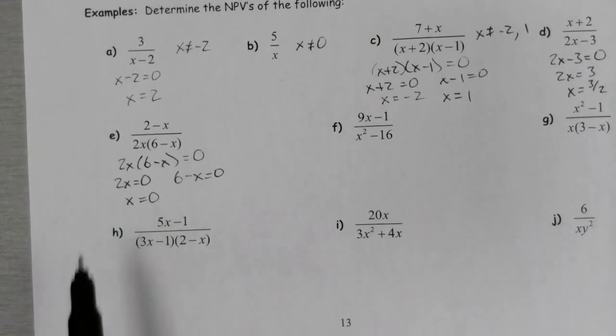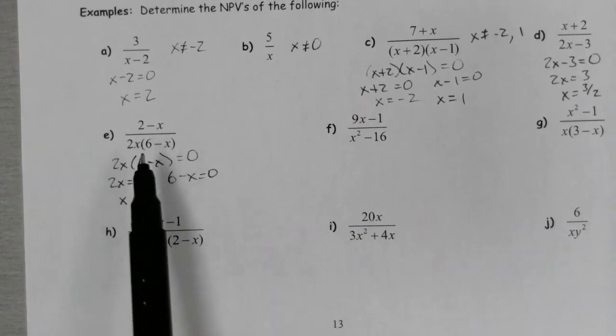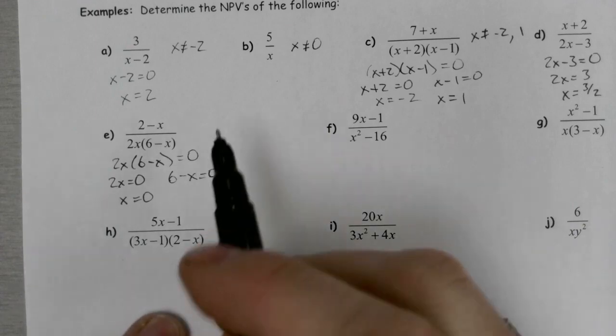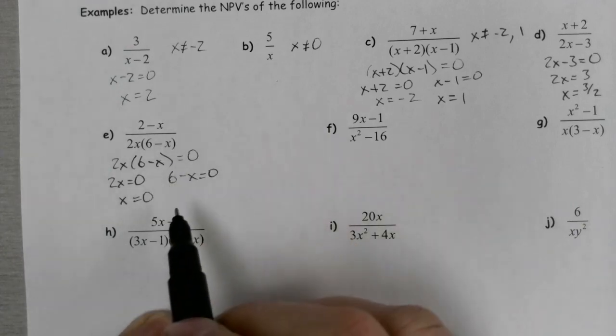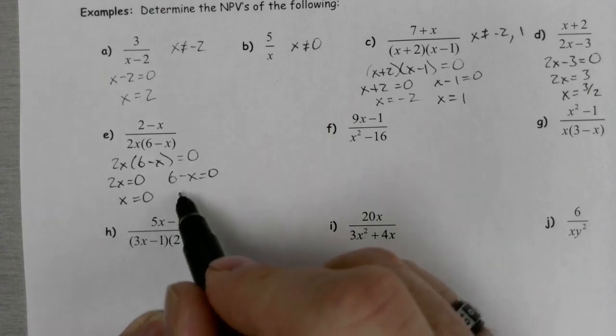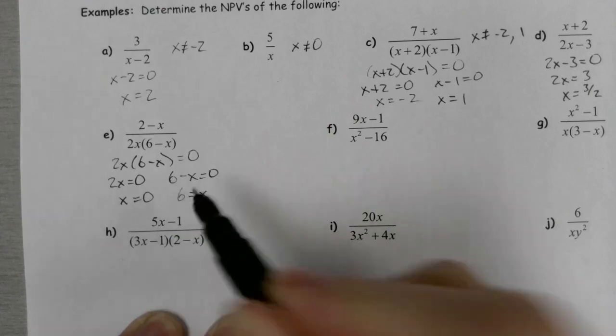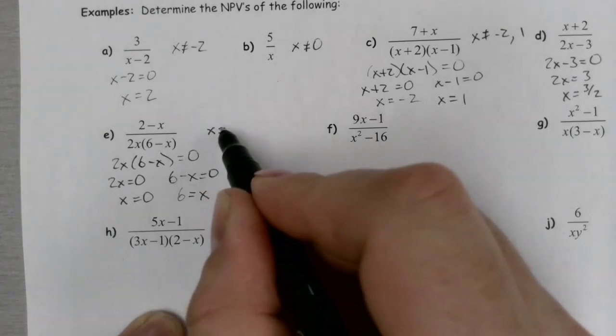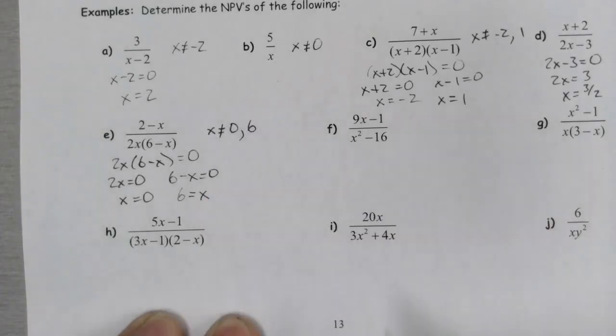So if you've got x popping out on its own as a factor, that's when the non-permissible includes the 0. But if it's locked in a binomial, then that's not going to happen. You bring the x over here, and then the issue becomes when x is equal to 6. So up here we'll say that x cannot equal 0 or 6.